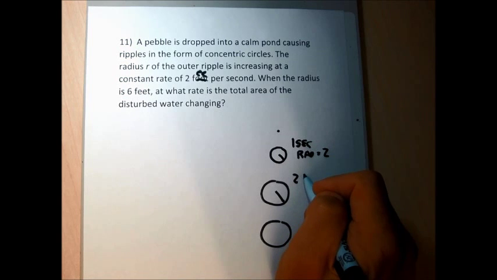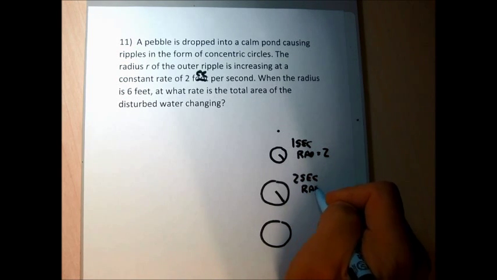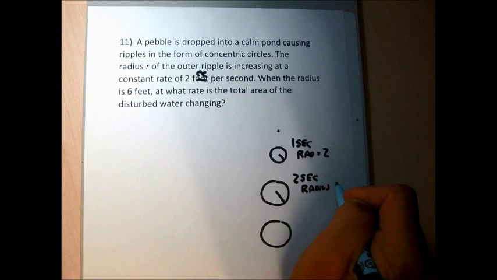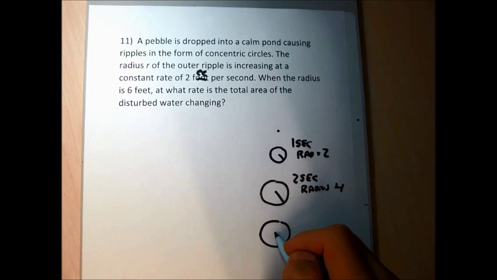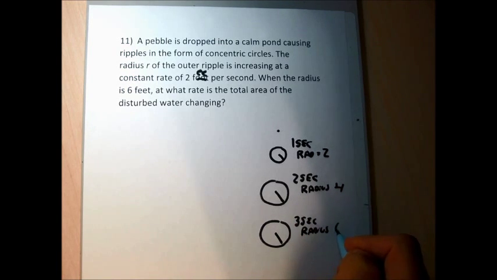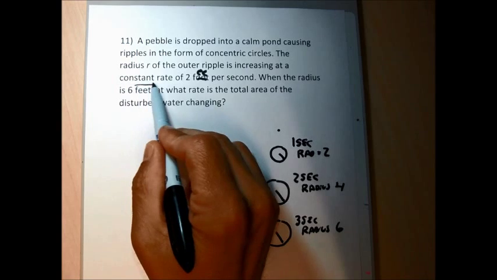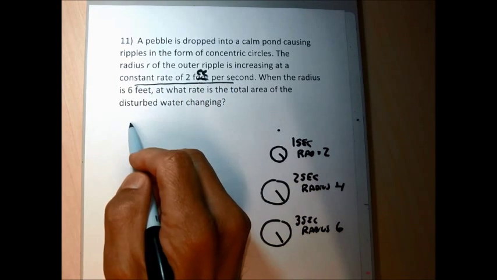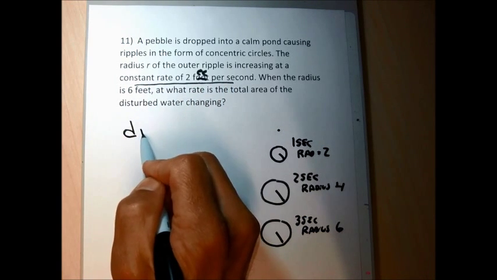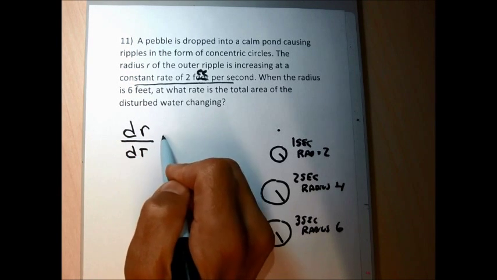At 2 seconds, the radius of the outer ripple is going to be 4 feet, and it doesn't look bigger. This was supposed to be bigger. At 3 seconds, the radius of the outer concentric circle is going to be 6 feet. And so what is given to me here is how the radius is changing with respect to time, which is dr/dt, is 2 feet per second.